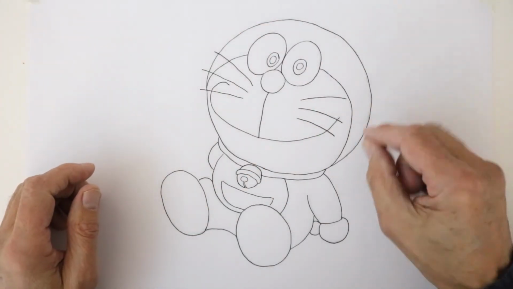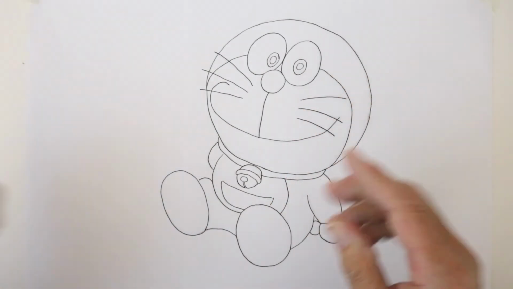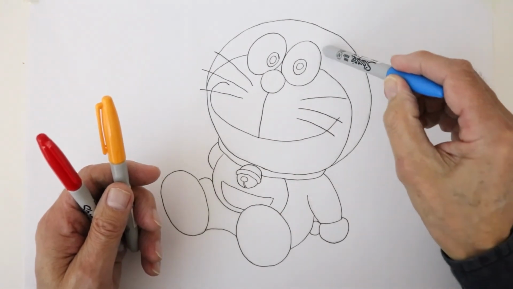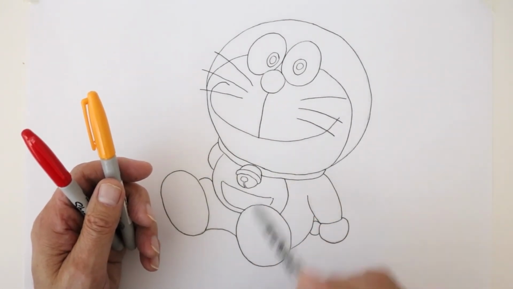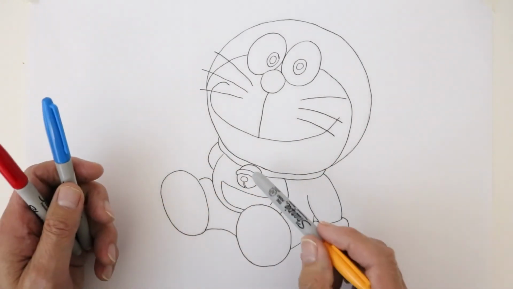Okay, as you can see, I've now outlined all the pencil lines and rubbed out the guidelines to make it a lot sharper. And here are the three colours that I'm going to use. The blue is for the top of his head and also his body, apart from his white tummy. And the red for his nose and the collar, and the yellow for the bell.